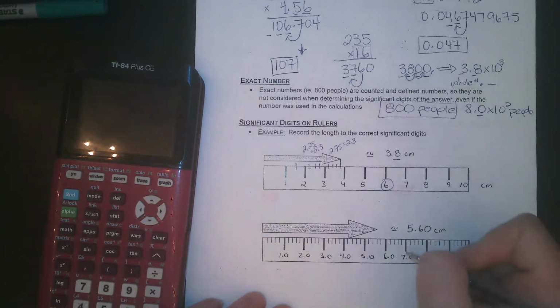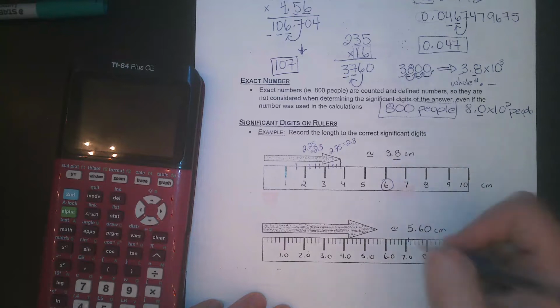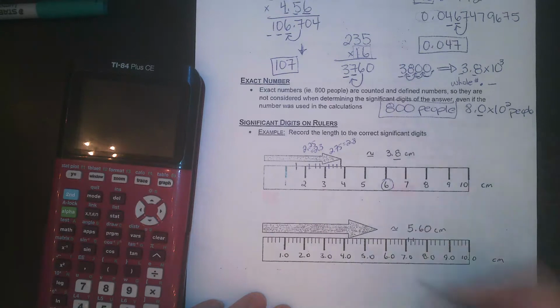So we know for sure that this is 7.2. We can look in here and we can with confidence say 7.15, 7.10, or we could say 7.25, right here, this number here.